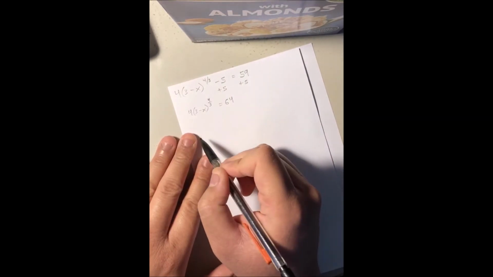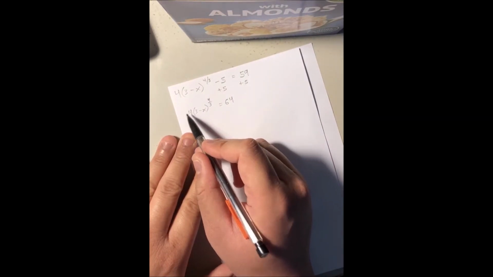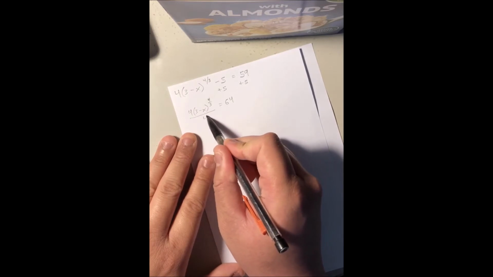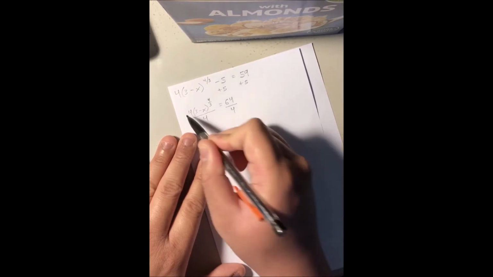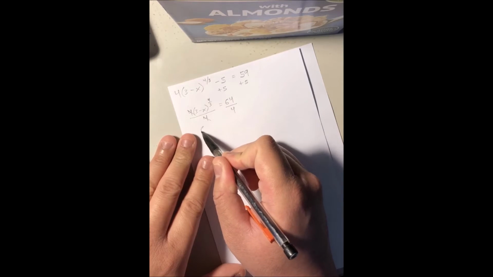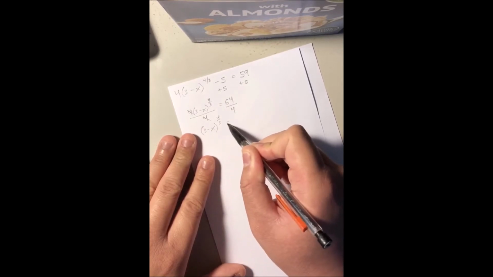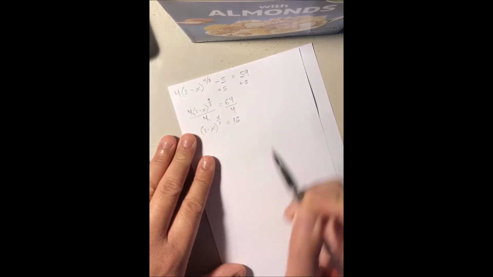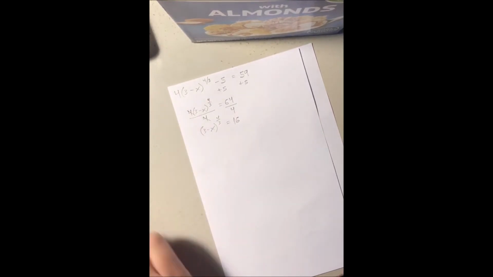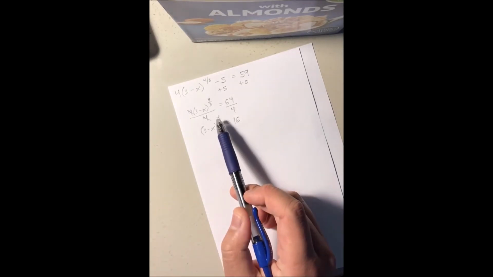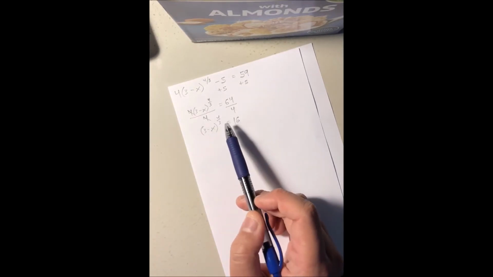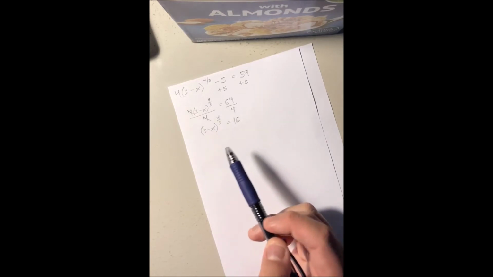And the next thing I'm going to get rid of is the multiplying 4 by dividing both sides by 4. So the left hand side, I get (3 minus x) raised to the 4 over 3 equal to 16. Okay. Now, how do I get rid of the fractional exponent? Well, I can get rid of the fractional exponent by raising this whole thing to the reciprocal of this fractional exponent.